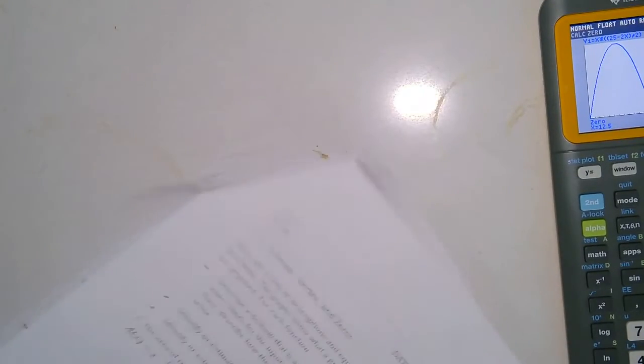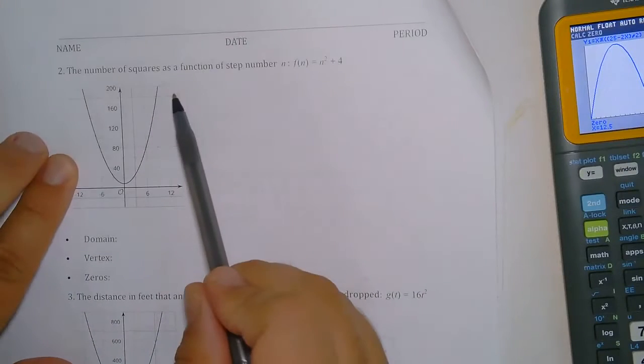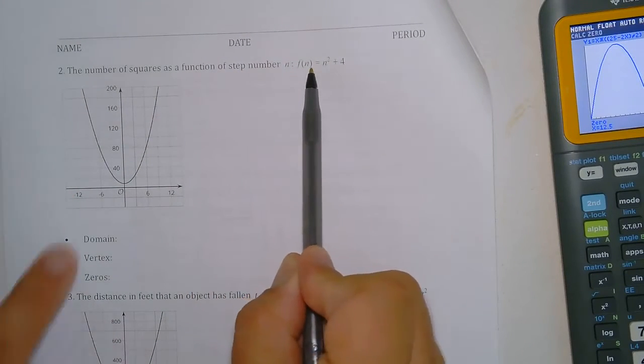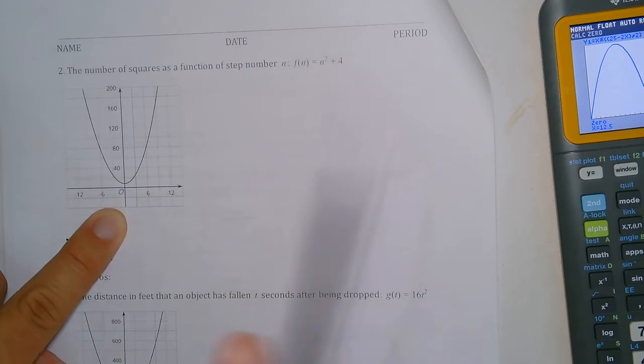So we're going to continue with this and practice our function some more and putting those into a calculator. So here we have the number of squares as a function of the step number, n squared plus 4.